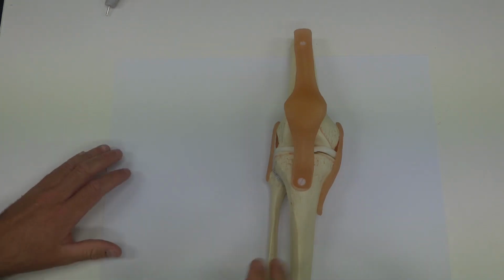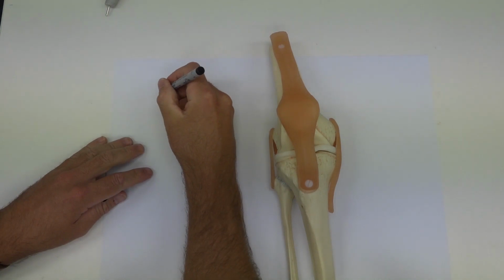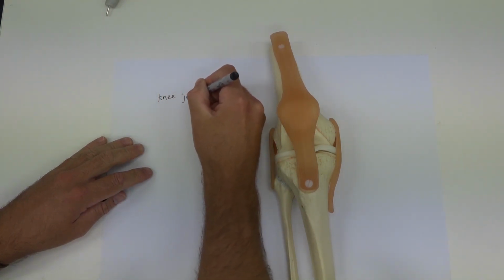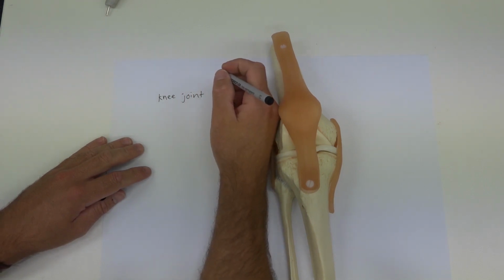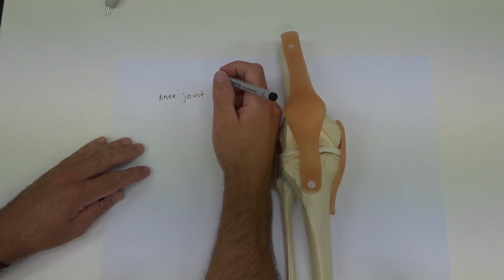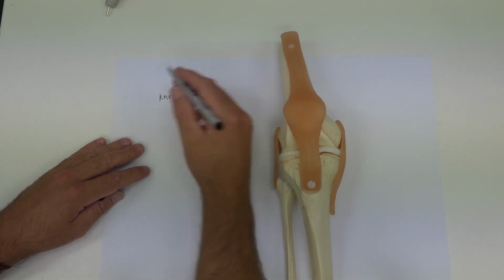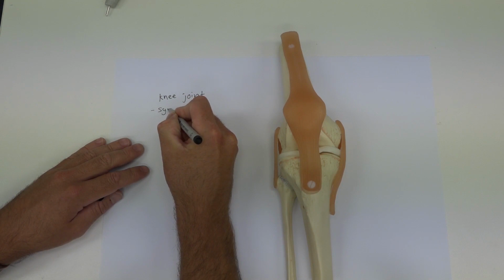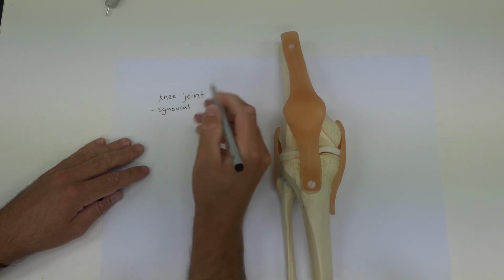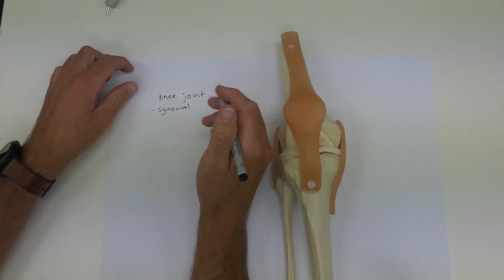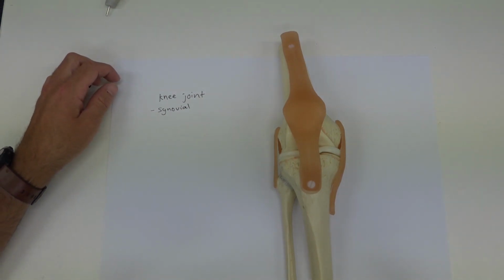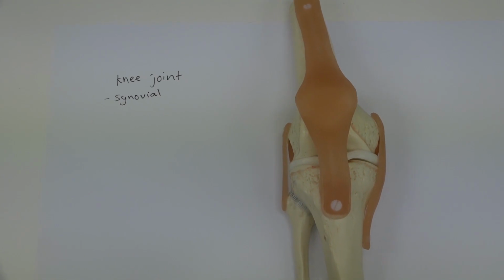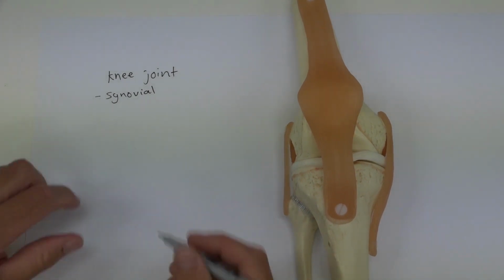Welcome to a short video on the knee joint. So we talked before about the hip joint, and we said that it was a ball and socket synovial type joint. So the knee, which is the next joint in series, is also a synovial joint, right? Because all of our highly mobile joints are synovial. So this is good. So if you think about it, pretty much any joint in your body that moves must be synovial in its type because it is highly mobile.